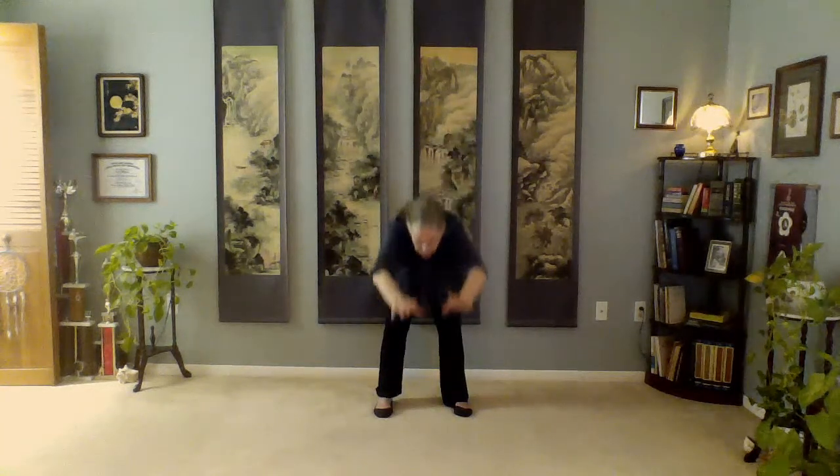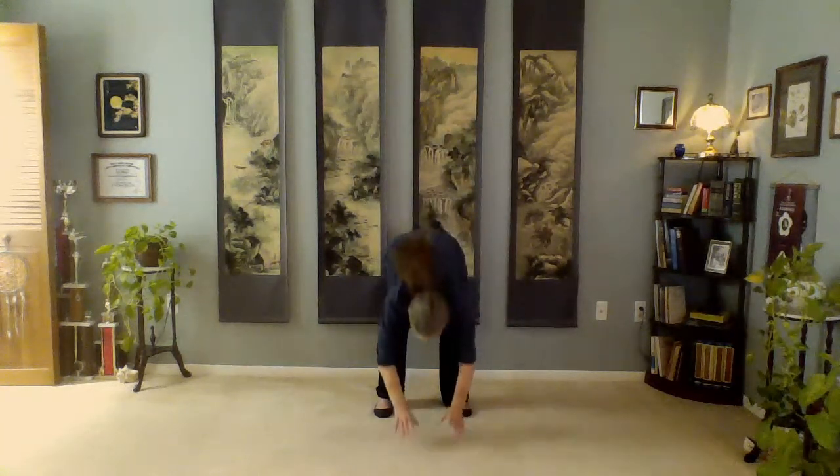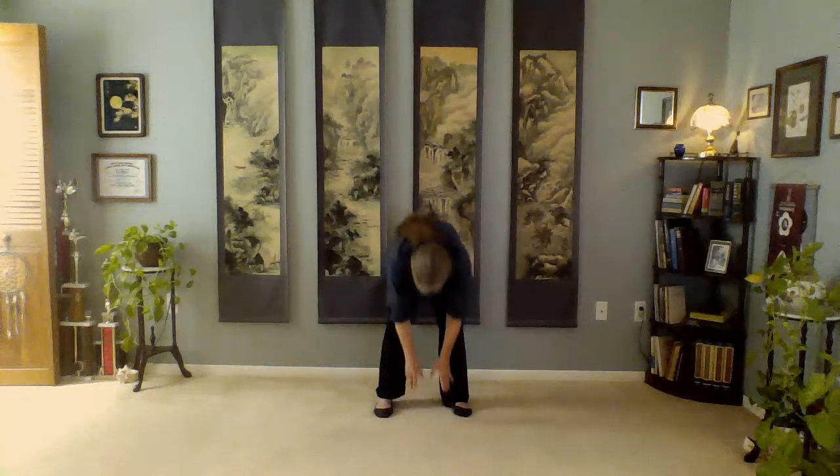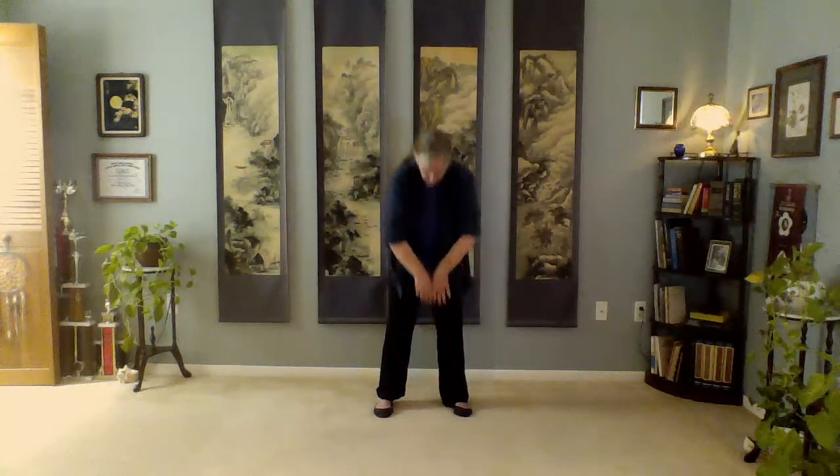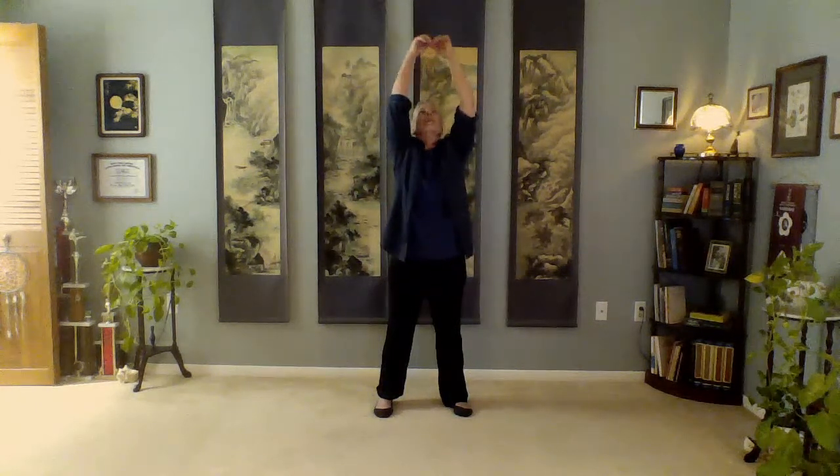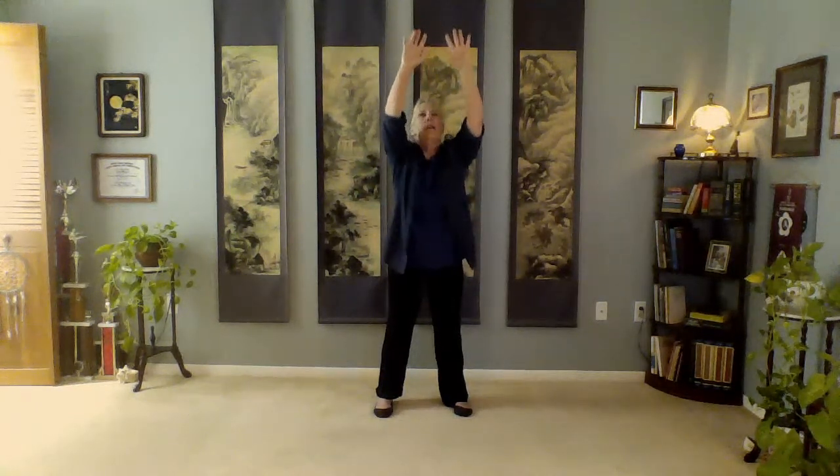Basic stretch, hands circle to the front, back around both sides. Bend the knees, up along the center line. Reach out. Extend through the whole body. Use the breath.